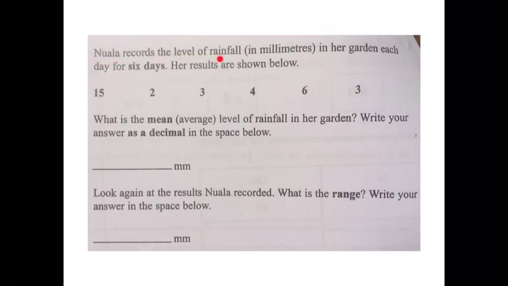Nuala records the levels of rainfall in millimetres in her garden each day for 6 days. Her results are shown below. So you can see the 6 numbers showing 6 days of rainfall. What is the mean? Write your answer as a decimal in the space below. Look again at the results, and what is the range? You can pause your video to work out your answers, then come back to check.